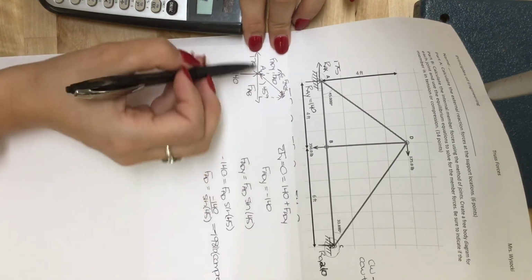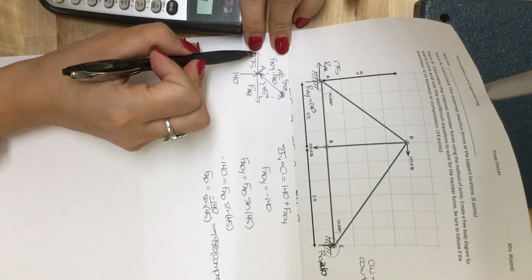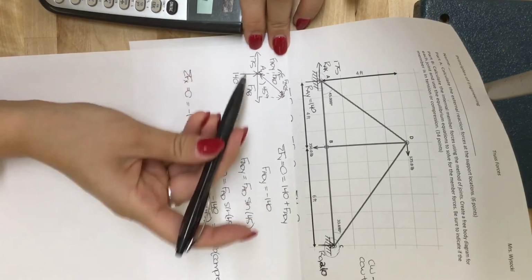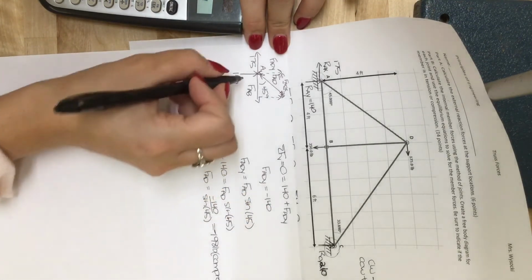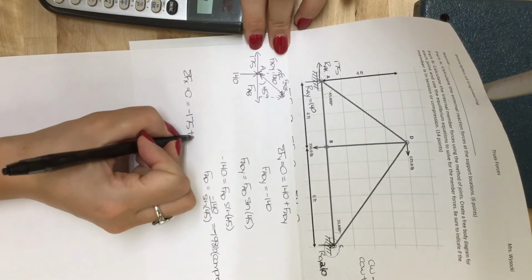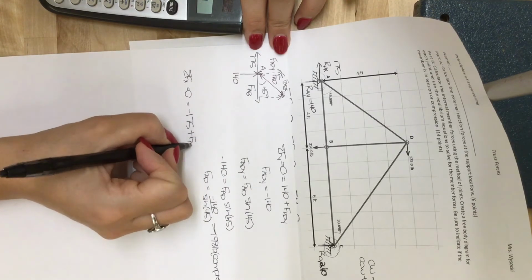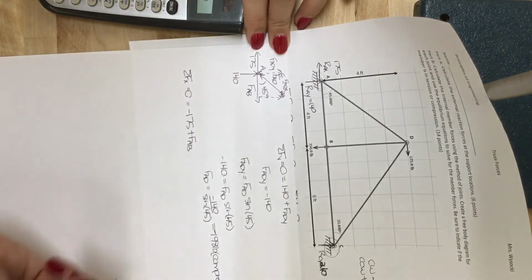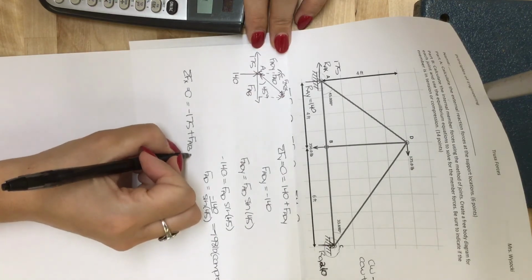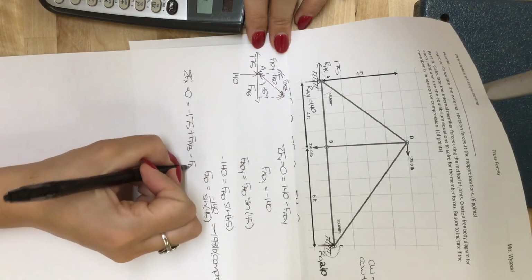And remember, the arrow dictates the sign that we're going to use. Which direction the arrow is pointing, because it's pointing to the left, that's why we're going to use the negative. We're going to call FAB positive, because right now we have it in the positive direction. And we're going to do minus FADX.